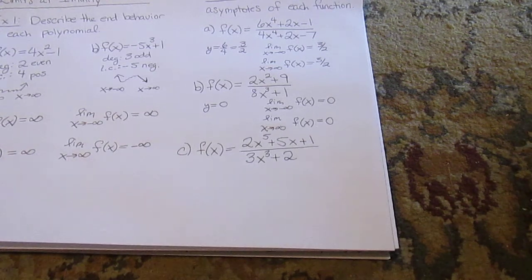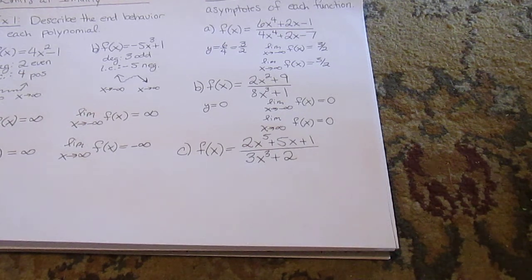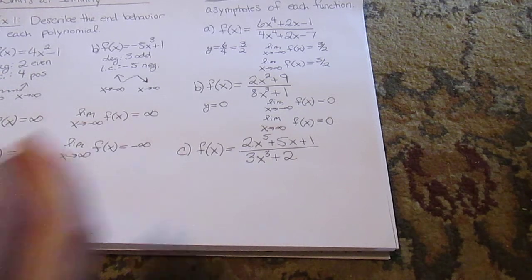And then part C, f of x equals 2x to the 5th plus 5x plus 1 all over 3x cubed plus 2. Well, the degree on top is 5, the degree on bottom is 3. Remember, when the degree on top is higher, there are no horizontal asymptotes.